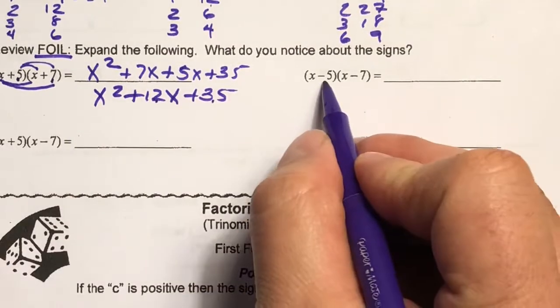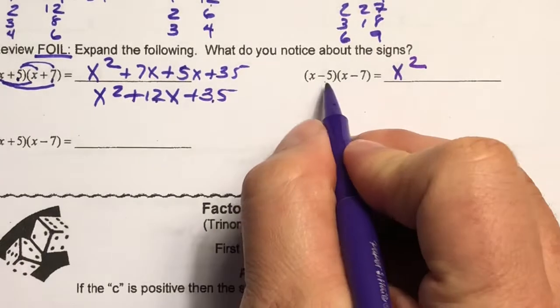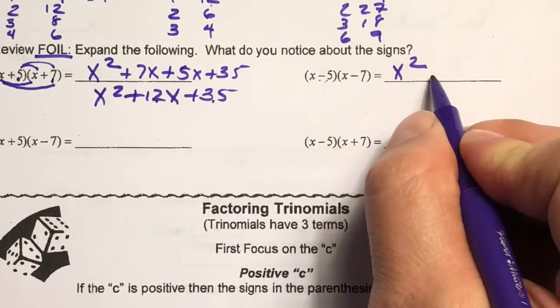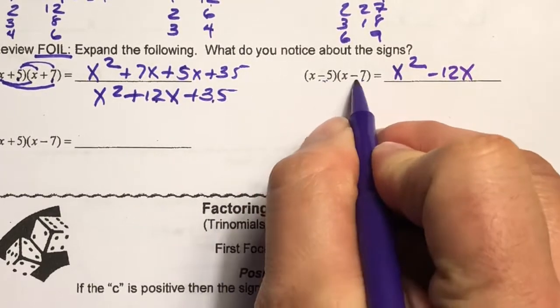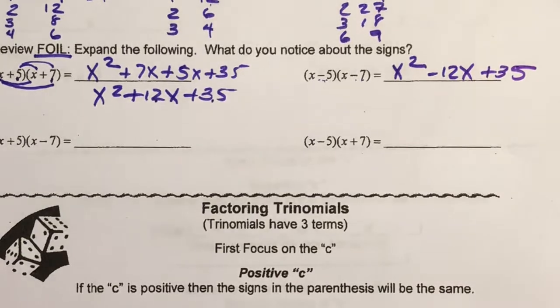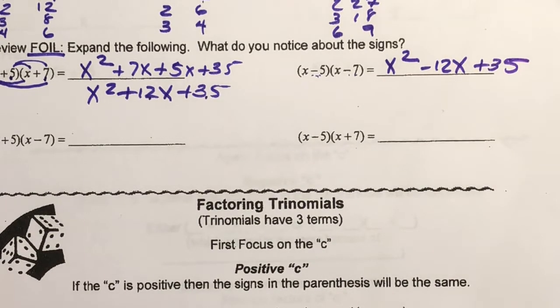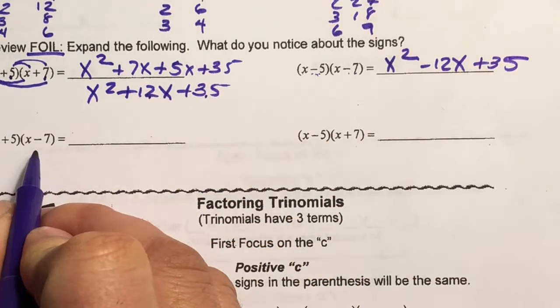Now over here, we have a negative and negative. x times x is x squared. If I add these 2 numbers together, I get negative 12x, and if I multiply those 2 numbers together, I get a positive 35. These are all the same numbers or binomials, the signs are just different.